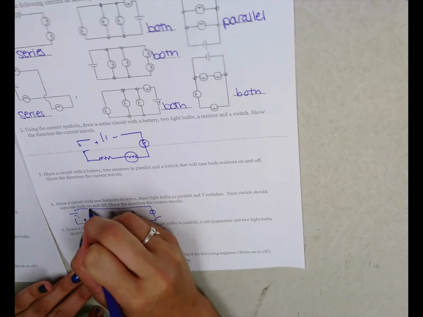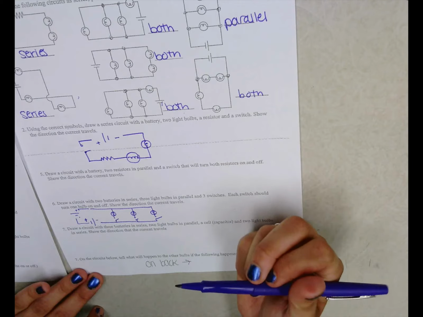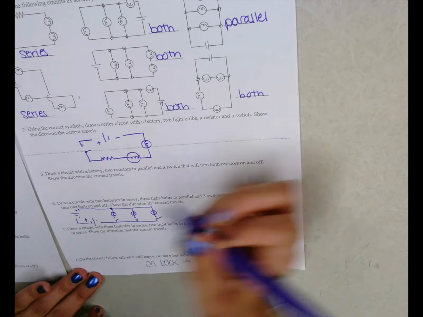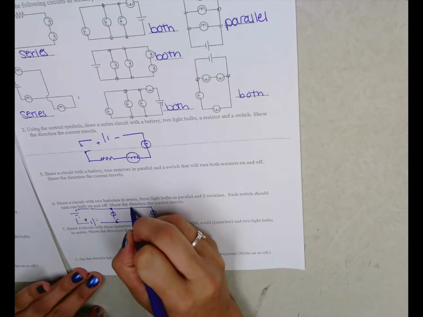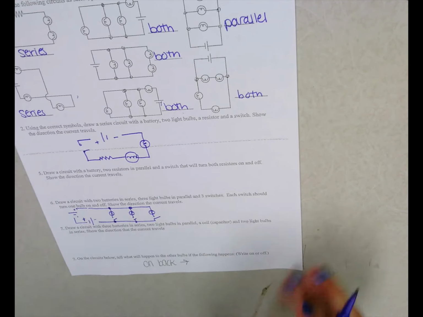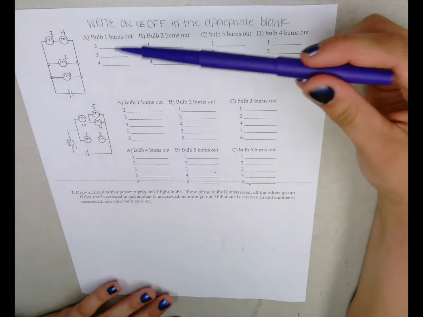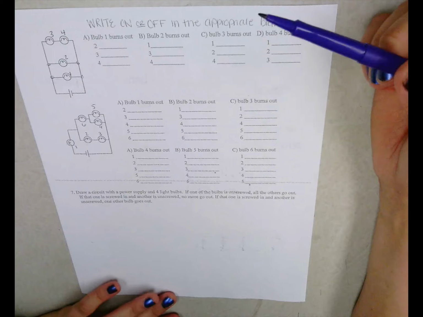And then we just need to draw it as a complete circuit. What is missing? There's an overlap of wires here, so we need to draw and indicate that there is a crossing over of wires, okay? Now, I'm going to go ahead and do a couple of these on the back with you so we can review how you're going to be able to understand whether or not the bulb is on or off, okay?